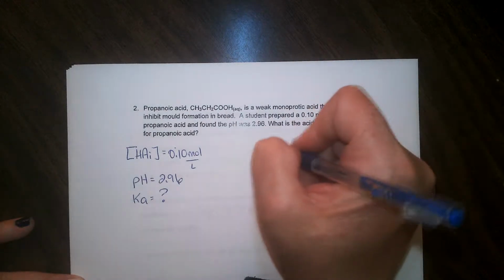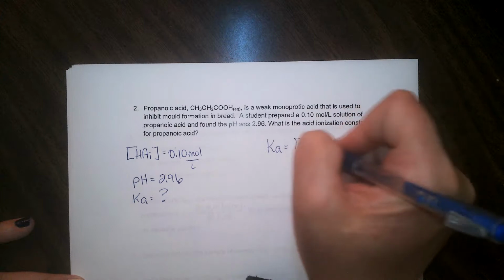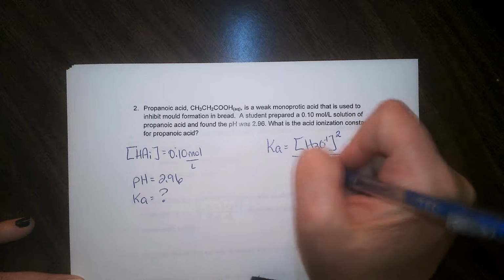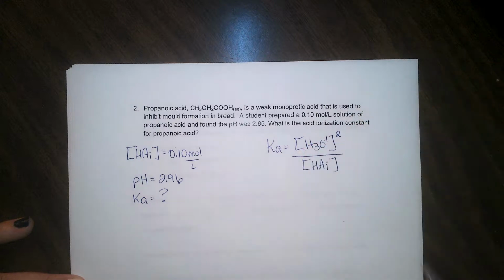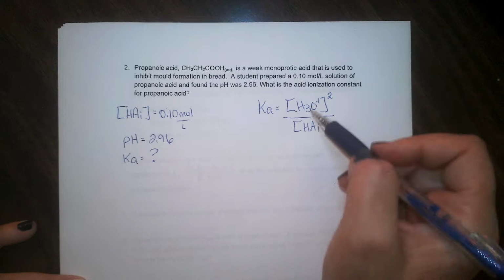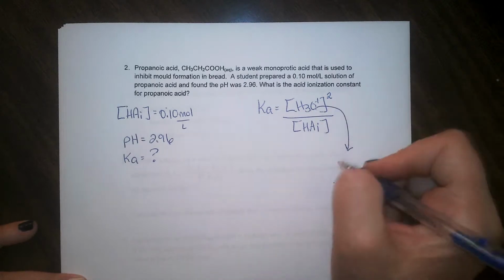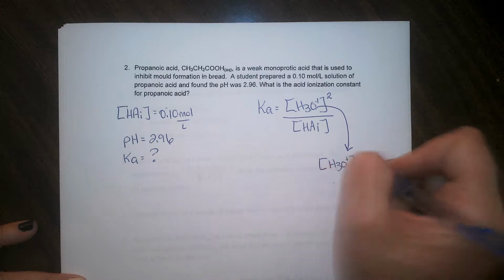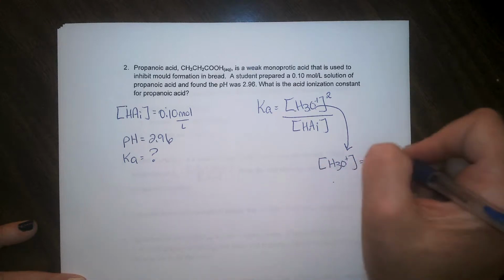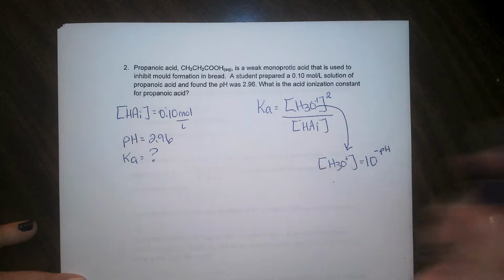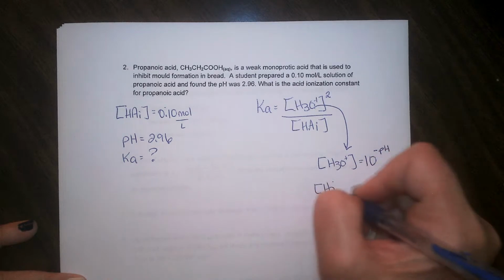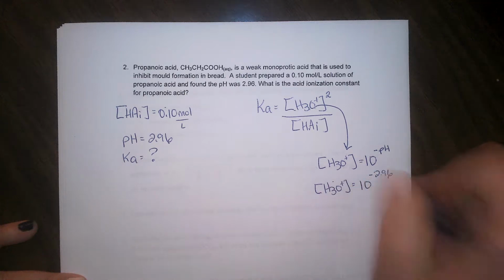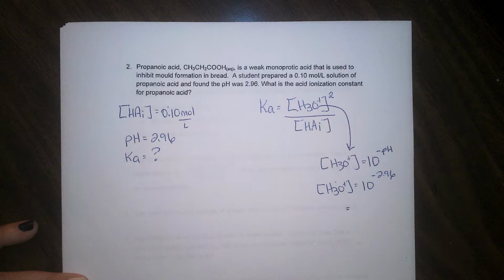How do we find Ka? Well, Ka is equal to H3O concentration squared divided by the initial acid concentration. I don't have H3O plus. Okay, so concentration of H3O plus is solved by going 10 to the negative pH. So the concentration of H3O plus is equal to 10 to negative 2.96. And we get what?